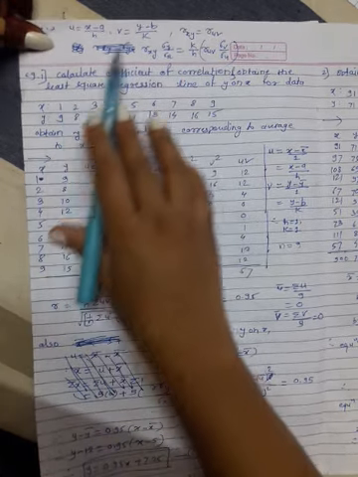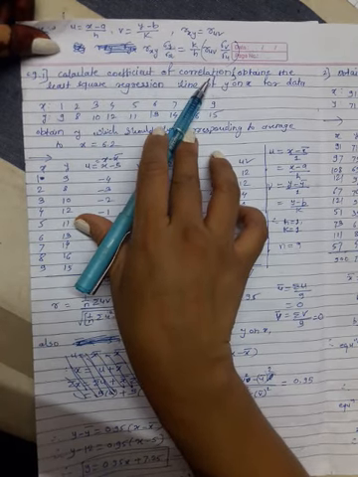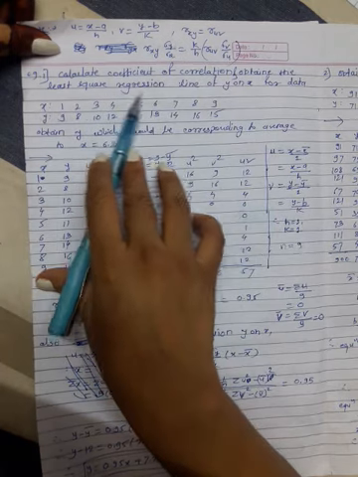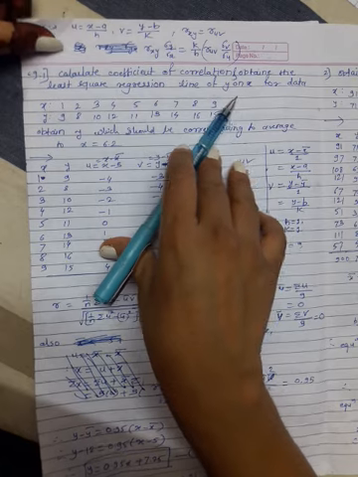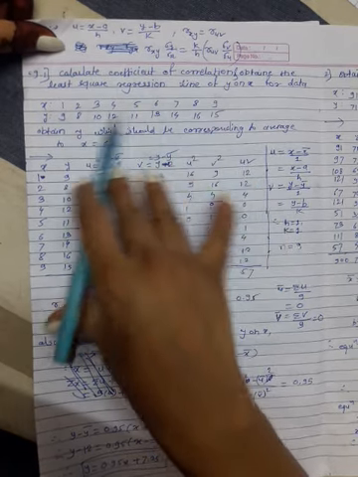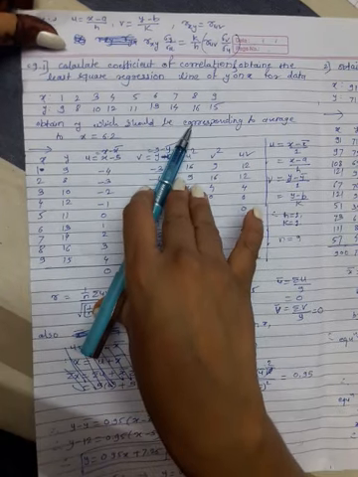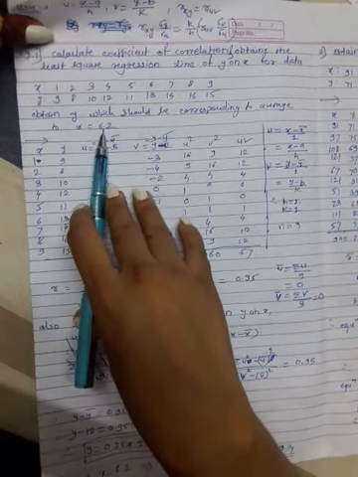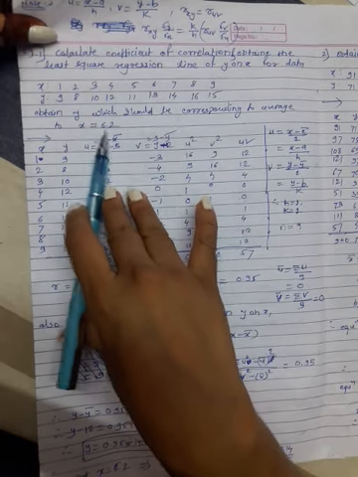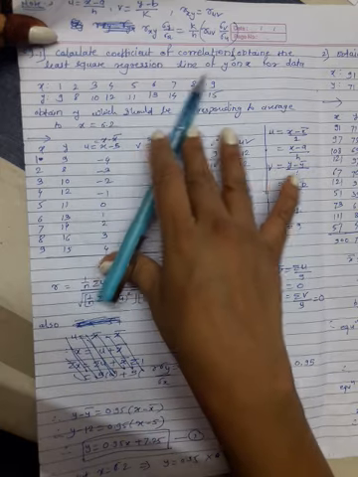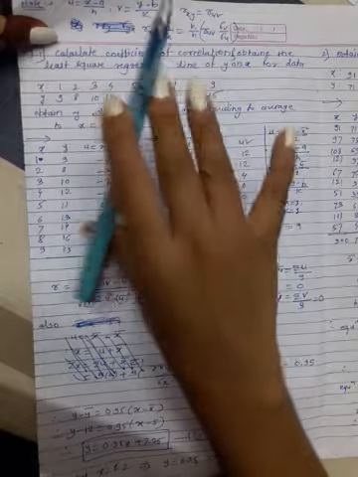Now consider the first example, depending on this. Calculate the coefficient of correlation, that is we have to find out r, and obtain the least square regression line of y on x. We have to find the regression line equation of y on x for the following data. X are given, y are given, there are a total of 9 observations, that means n is equal to 9. Obtain y corresponding to the average x is equal to 6.2. That means from the above regression line we have to just put the value of x is equal to 6.2 and calculate y. That's it.